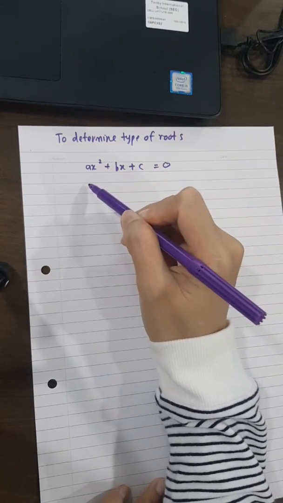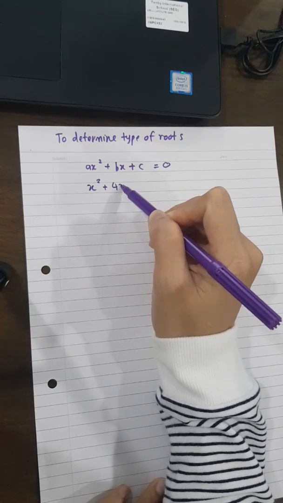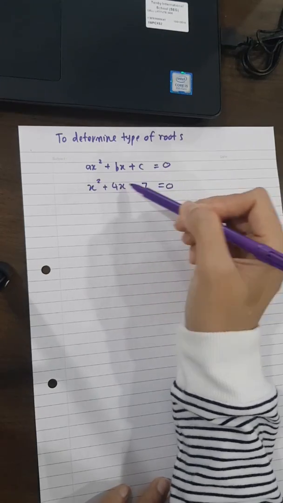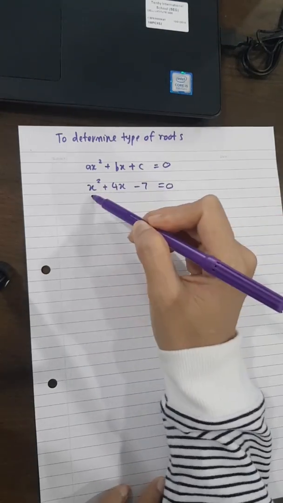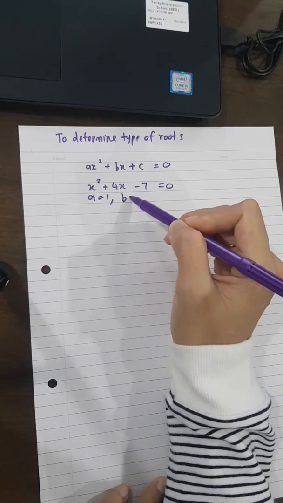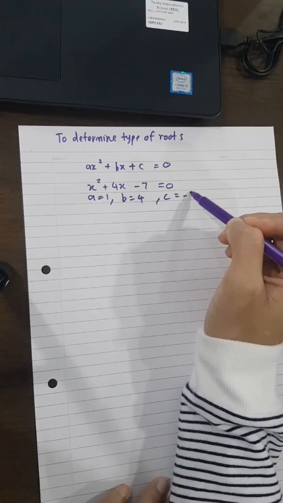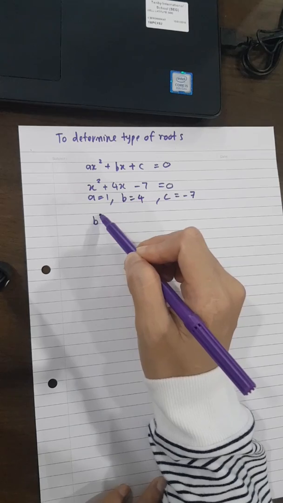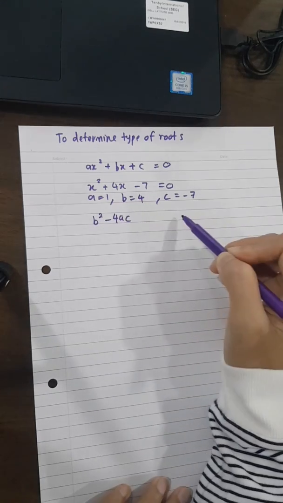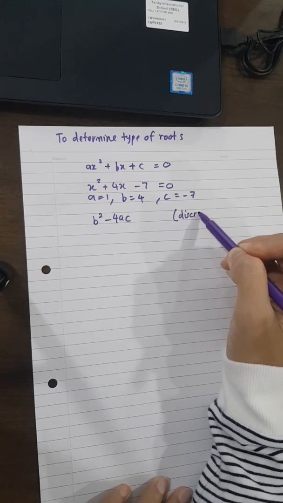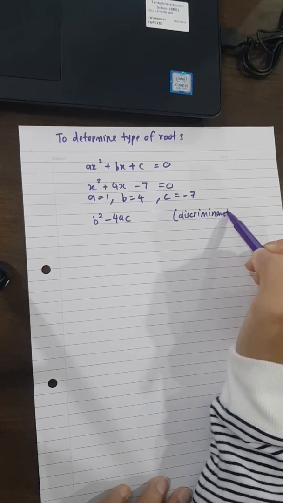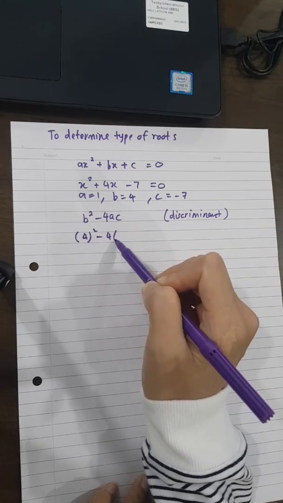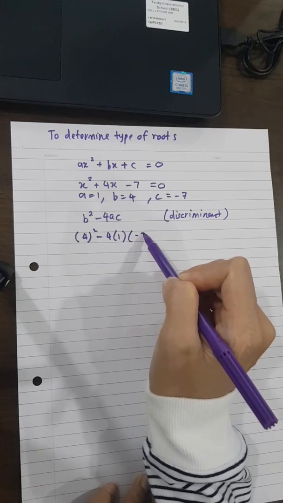So let's say we have x squared plus 4x minus 7 equal to 0. Then we want to calculate the type of root for this quadratic equation. So from here, our a is 1, b is 4, c is negative 7, right? So to determine the type of root, we have to use b square minus 4ac. This we call the discriminant. Okay, so substitute your b, which is 4 square, minus 4, a is 1, c is negative 7.